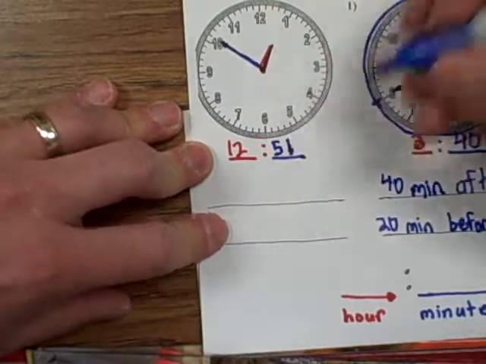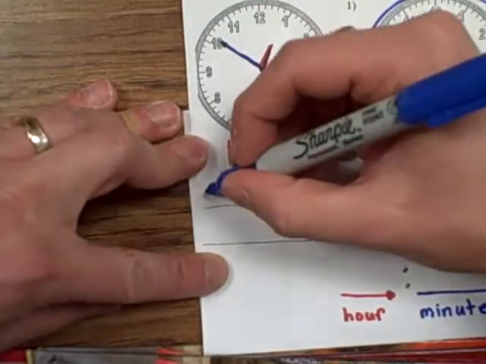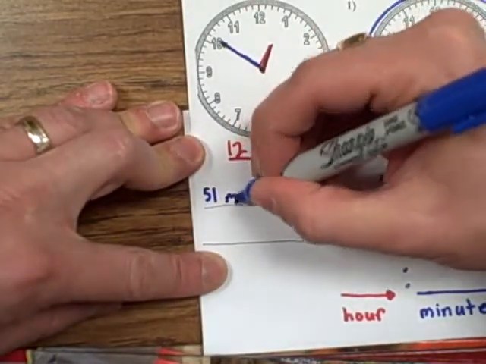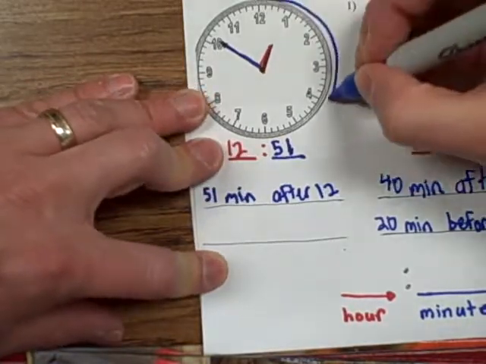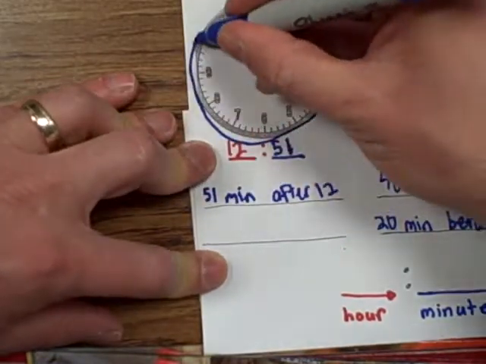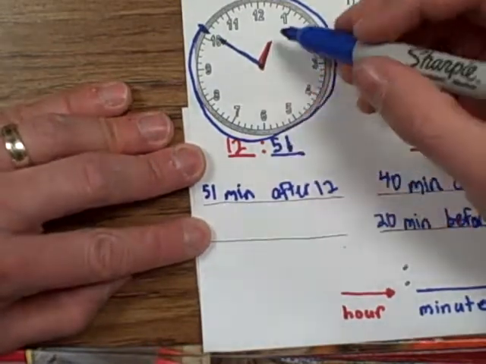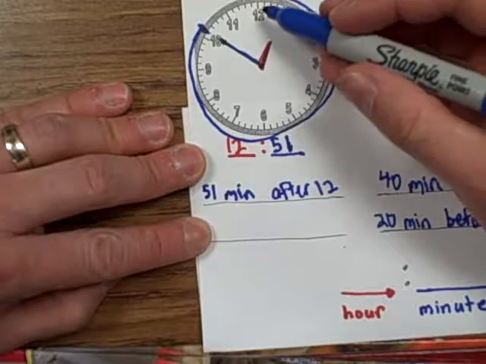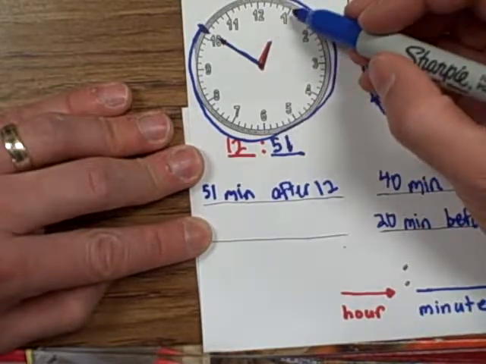We know that it's after 12, and we know that it's 51 minutes after 12, because we went all the way around with our minute hand until we got to here. What hour is it before? The hour that it's after is 12. The hour that it's before is 1.